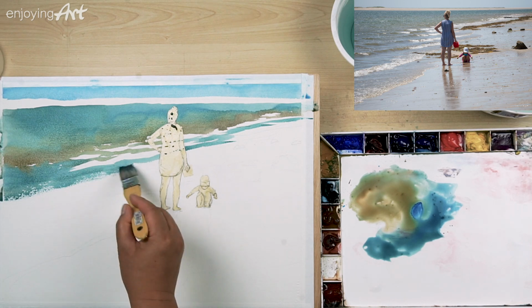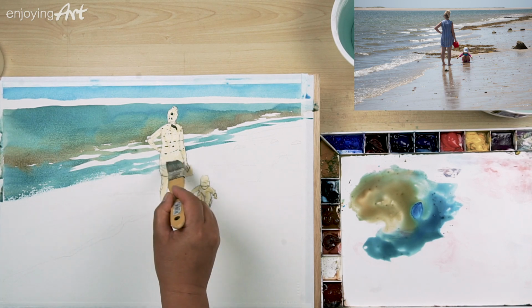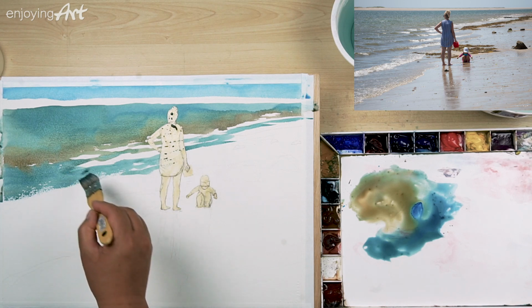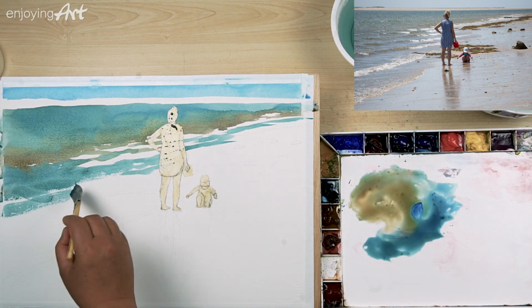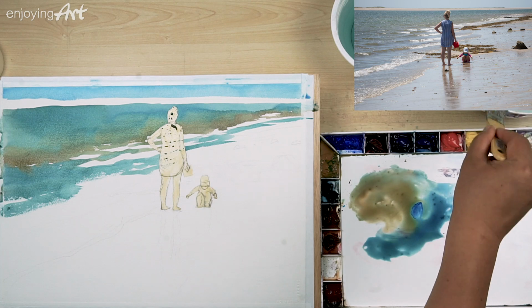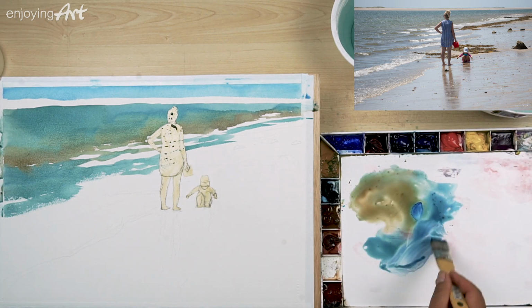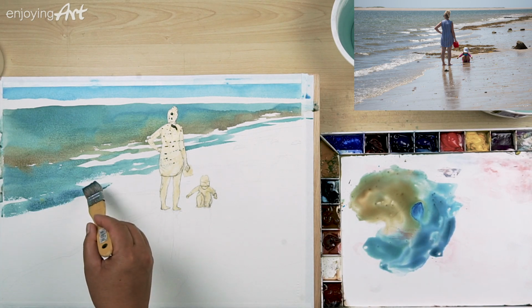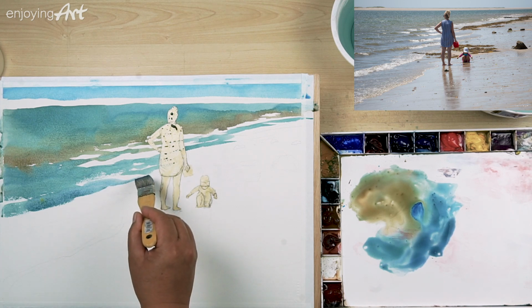Use some dry brush to have those feeling. The blue have a little bit warmer, so use the ultramarine blue.